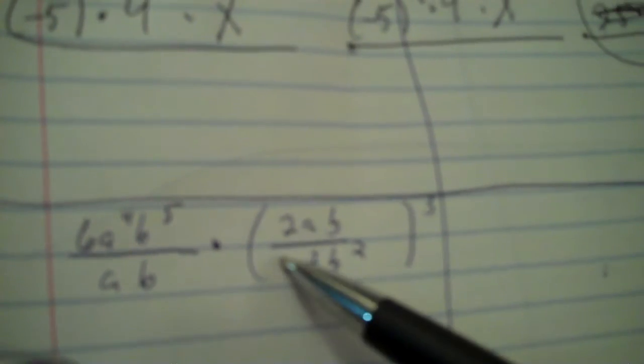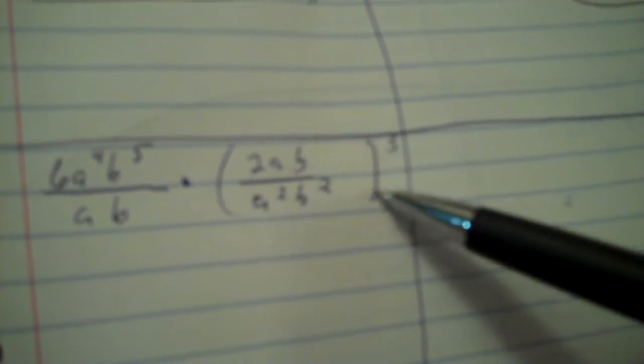Okay, we got a real treat on this one. We have a fraction times a fraction. On top of the first fraction we have 6, a to the 4th, b to the 5th. And on bottom of the first fraction we have a times b. Times, and we have one whole fraction in parentheses. On top we have 2ab. On bottom we have a to the 2nd, b to the 2nd, and then after the parentheses we have this 3rd power here.